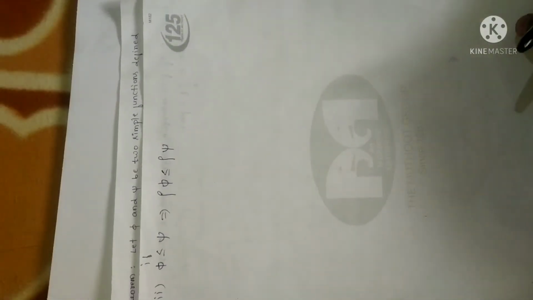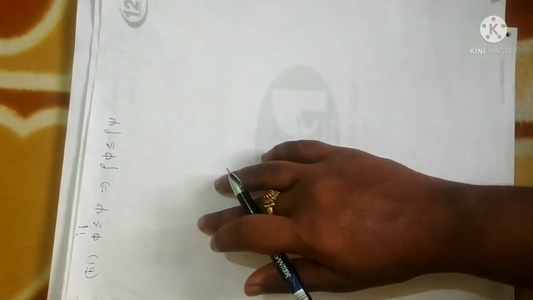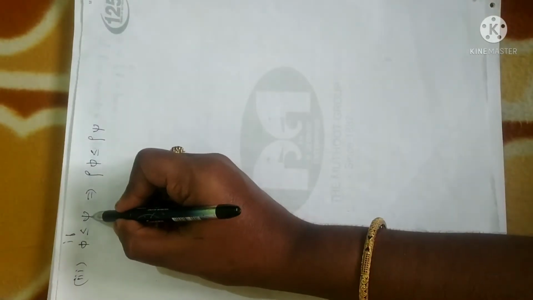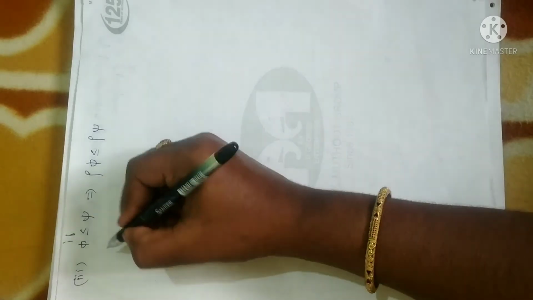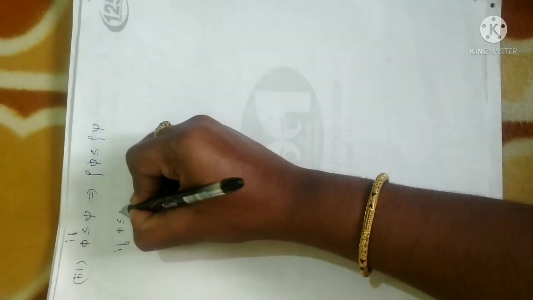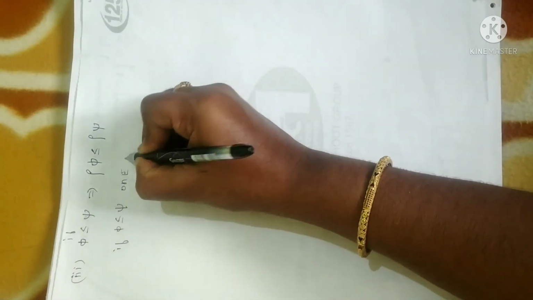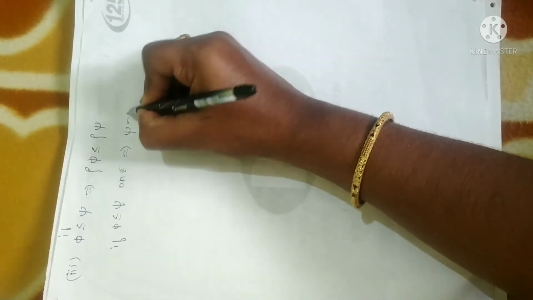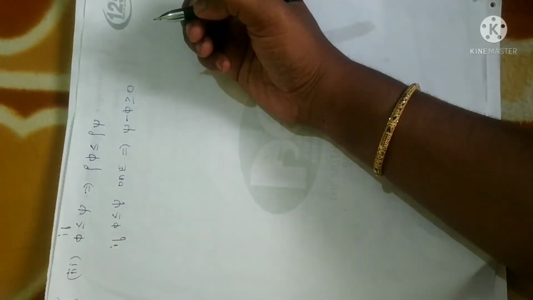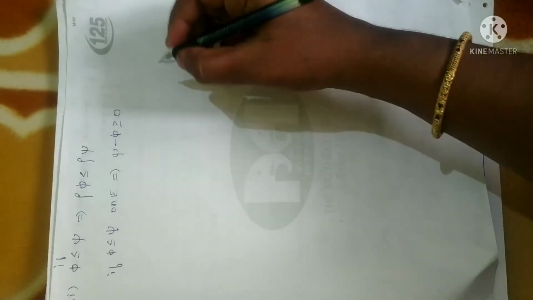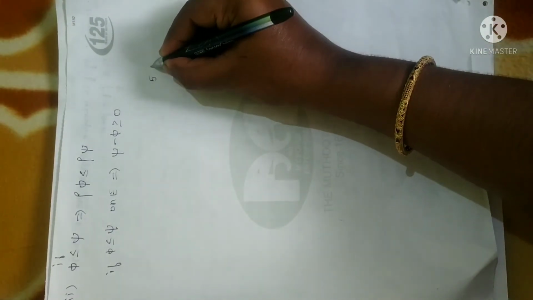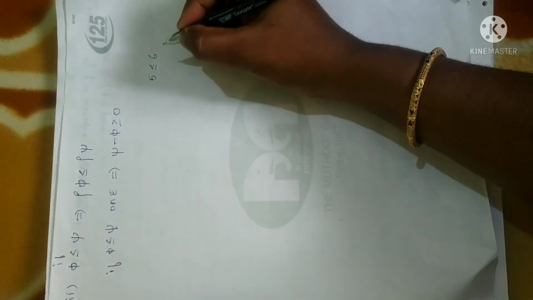Let me explain here. Given that pi is less than or equal to psi, if pi is less than or equal to psi on any domain E, we can write psi minus pi is a positive number. For example, suppose 5 is less than or equal to 6, this expression is true.